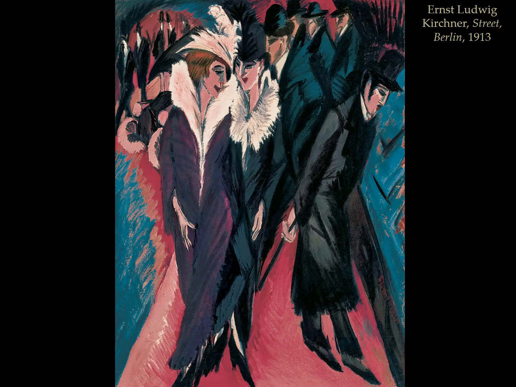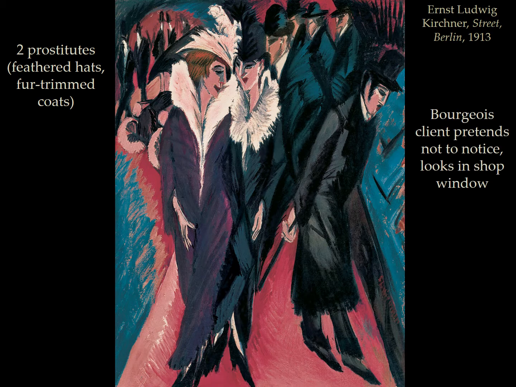Here, in his Street, Berlin, 1913, we have an excellent example of the expressionistic qualities that do not seek to show us something realistic or objective, but instead to reveal the angst and the uncomfortable nature of the scene as felt by the painter, Kirchner himself, who was very agoraphobic and very uncomfortable in cities with 1 million+ people like Berlin. Here we have two prostitutes in feathered hats and fur-trimmed coats on the left, who are eyeing this John on the right, who pretends not to know them or recognize them, looking instead into a shop window, showing the duplicity, if you will, of modern life and how we pretend to be one thing but are actually another, especially in public.